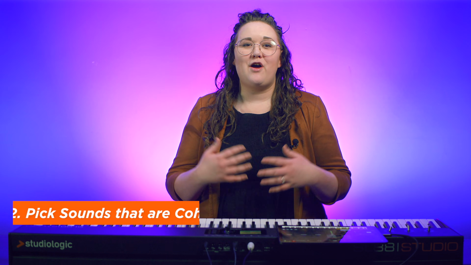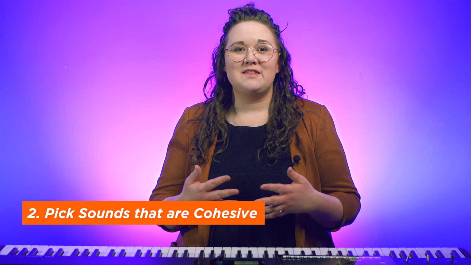If it helps you to think about the song this way in sections and in the sounds that you hear, I recommend writing them down even on your chord chart as you go through and pick out your sounds. The second step to choosing what sounds you're going to play is to pick sounds that are cohesive. This means that they sound good together throughout your entire set list. So depending on what you're using as your sound source, you may have some limits on what sounds or how many sounds you can use at one time.